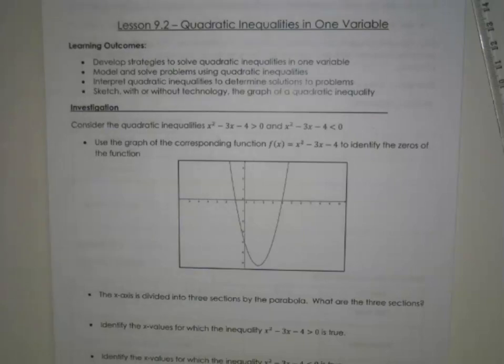Hello 20-1 students. So today we are looking at quadratic inequalities in one variable. If you remember, in our last lesson we were looking at linear inequalities in one variable. So it's going to be a similar setup.